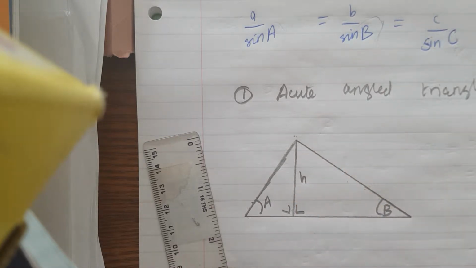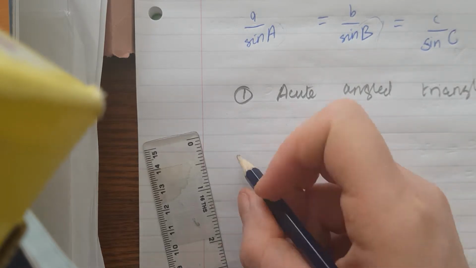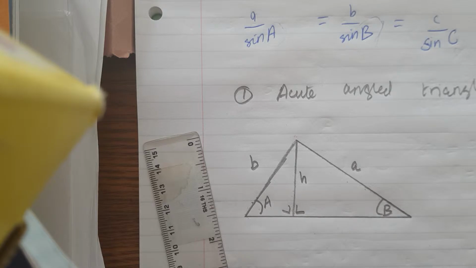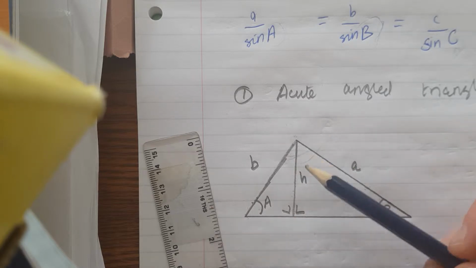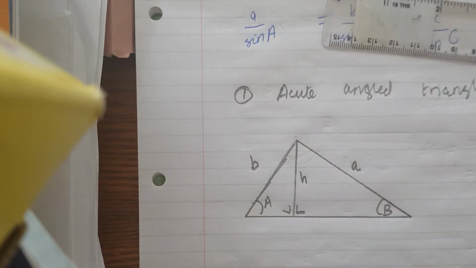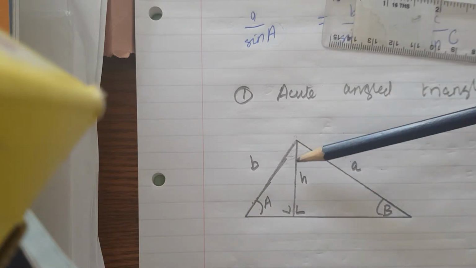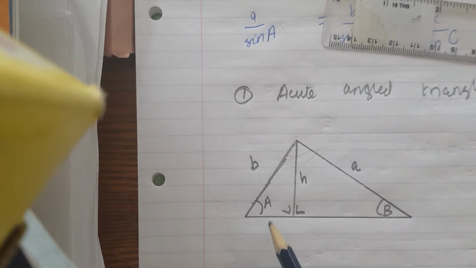Then we said that angle A was opposite side a, so this is side a. Angle B is opposite side b, and then this here would be our angle C, but we're not actually going to be using that in this proof in particular. For now we're just going to be using angle A and angle B and side a and side b and H.